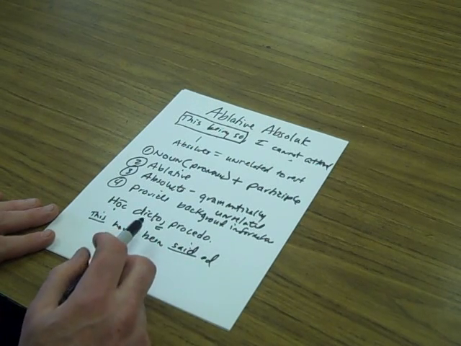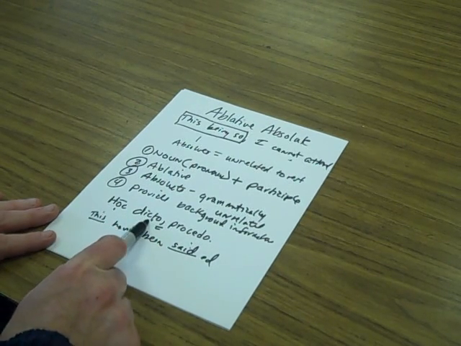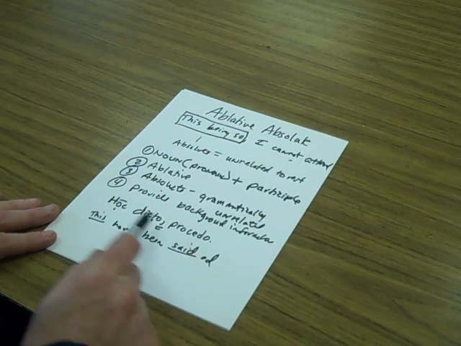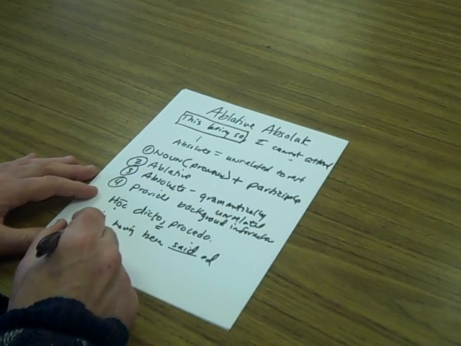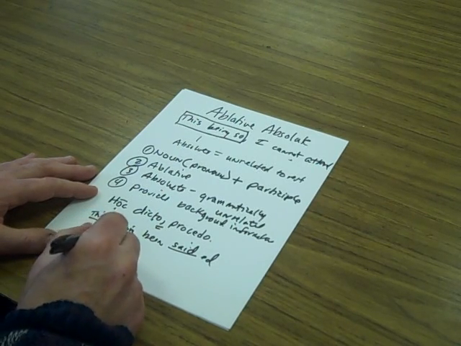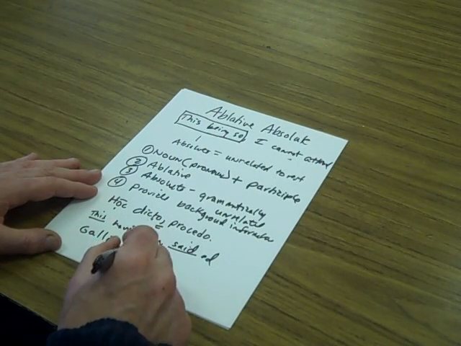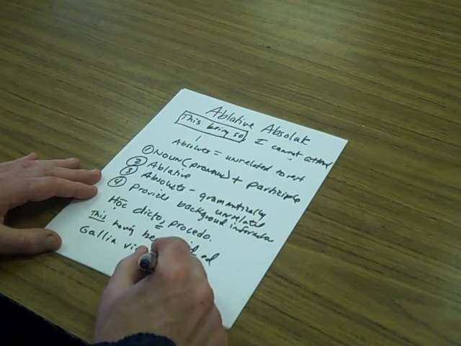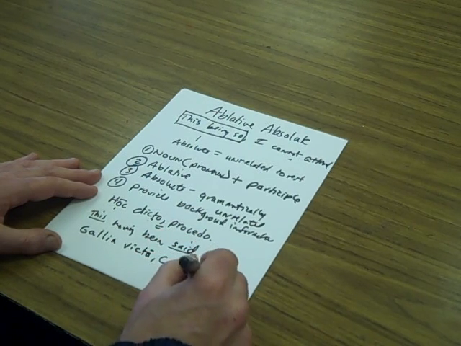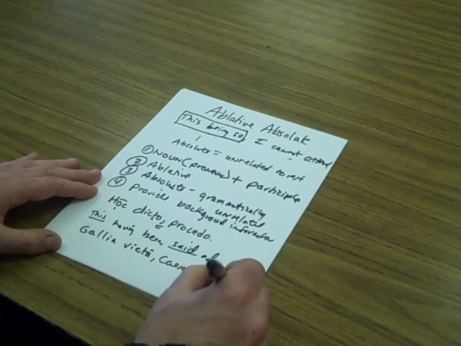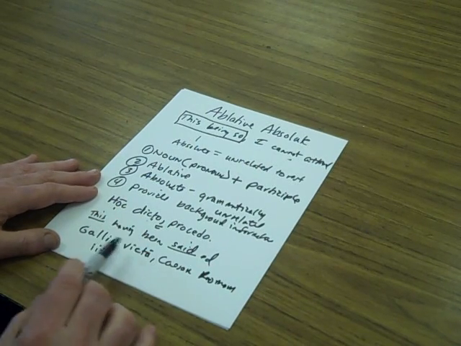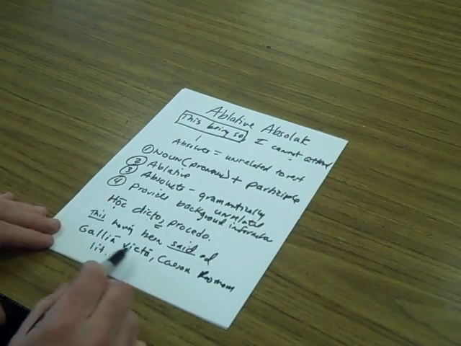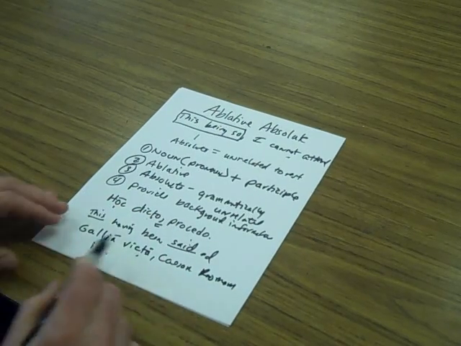Now you'll notice that this provides background information as to my setting forth, but it is not grammatically related to setting forth. So we could say something like Gallia victa, Caesar Romam iit. Gaul having been conquered, Caesar went to Rome.